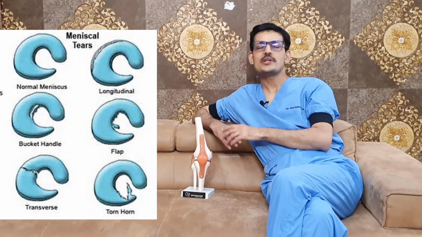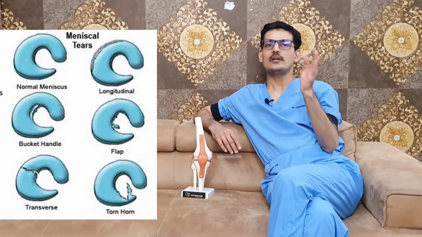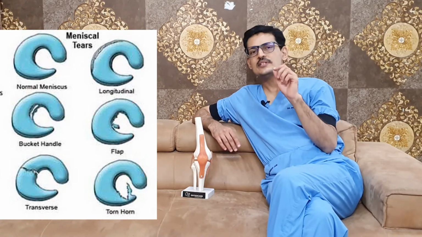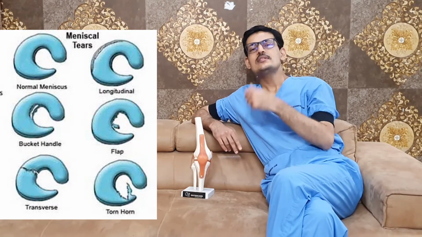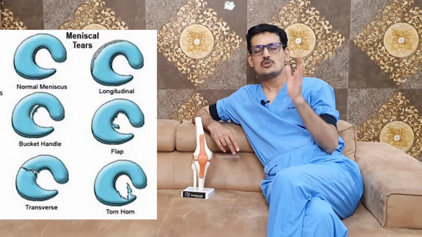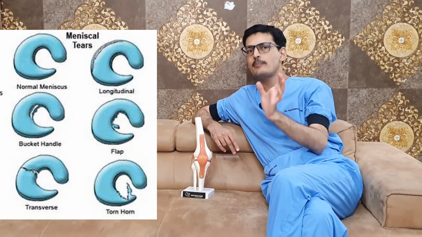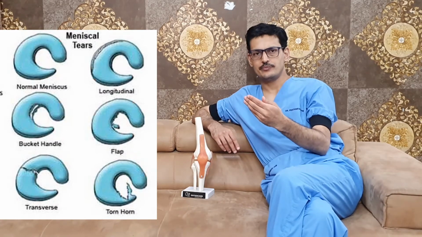And the third option is the latest and the best technique for a meniscus injury, and that is basically repairing the meniscus tear with some special devices and special sutures with special techniques. So that is called a meniscus repair surgery, and this is the most advanced surgery.